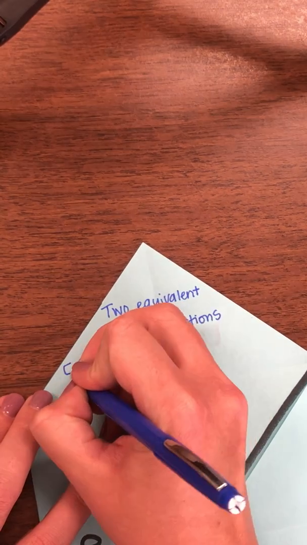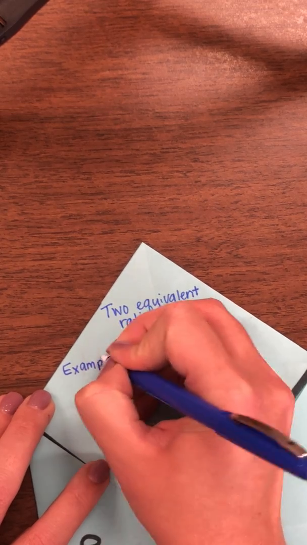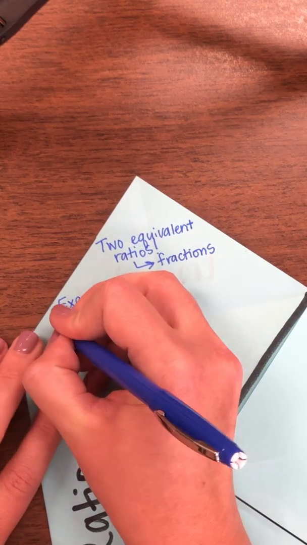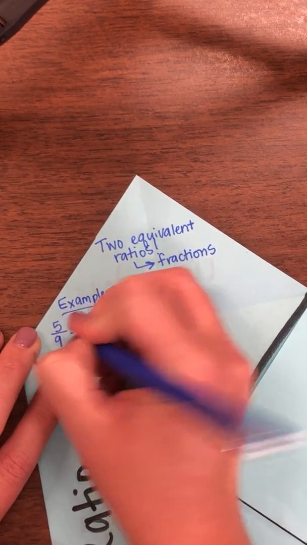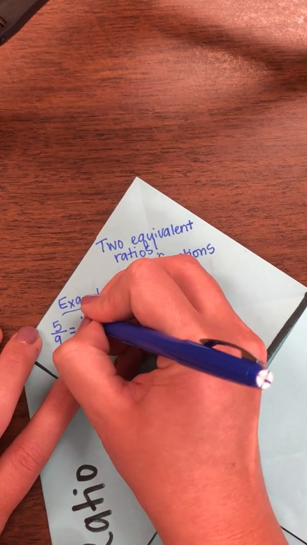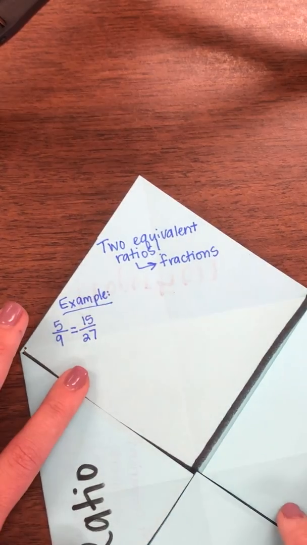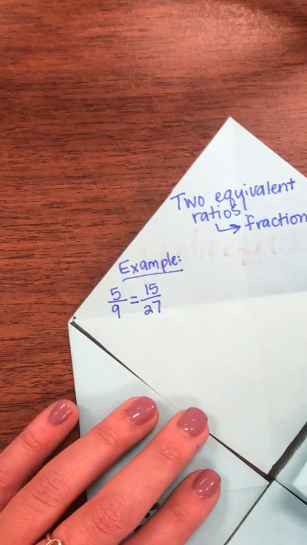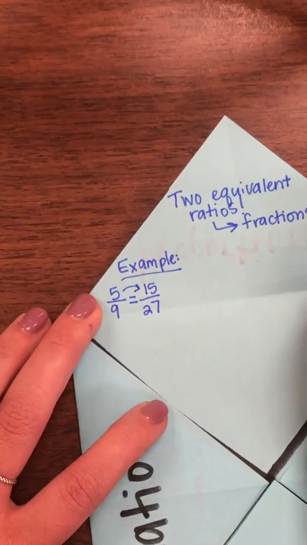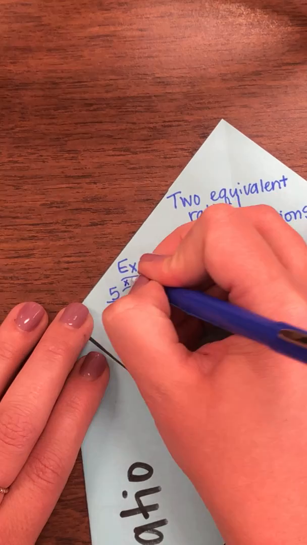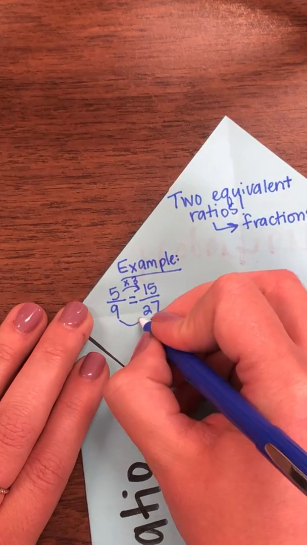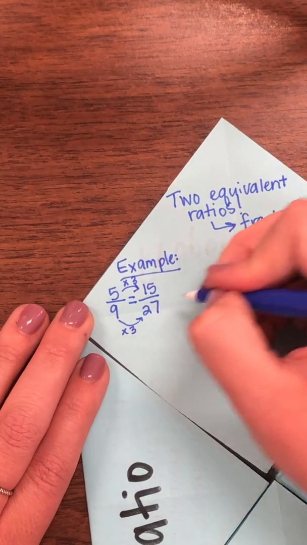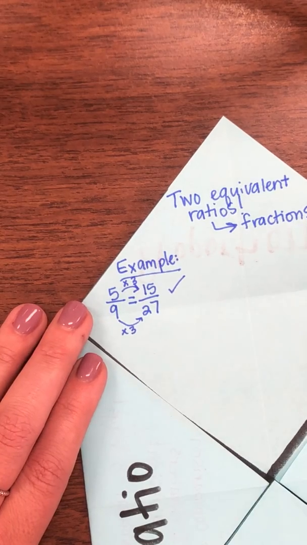So let's look at an example of a proportion, and then we'll look at something that's not a proportion. So an example would be 5/9 equals 15/27. Okay, and let's talk about why, all right? The reason that this is a proportion: 5 times what gives me 15? Well, 5 times 3 gives me 15. And if it's the same relationship on the bottom, then it is proportional. 9 times 3 is 27. So this is a proportion.